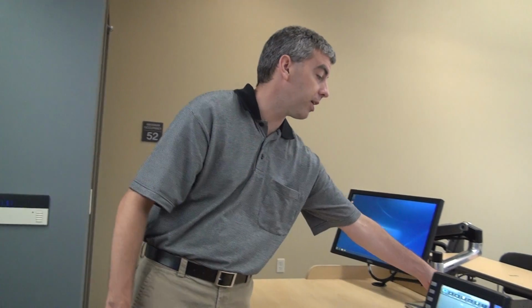A quick reminder to go ahead and power the wireless microphone off when you're all done using it. Even if you're not using the wireless microphone, if it's left on, the battery will completely drain, so we'll make sure to turn that off.